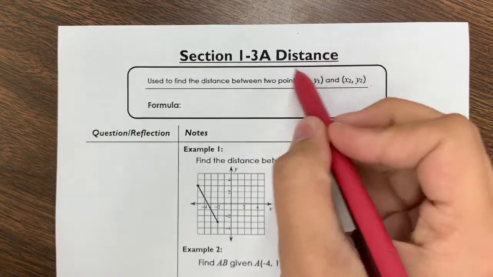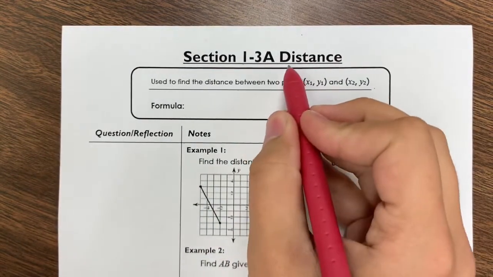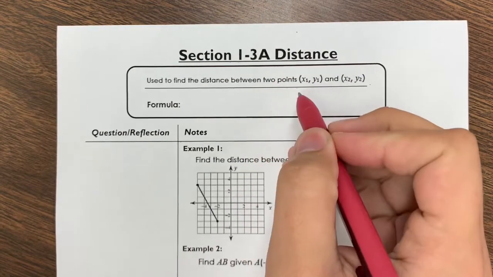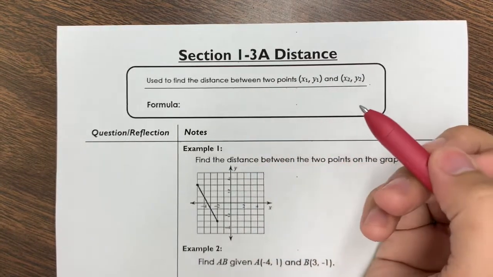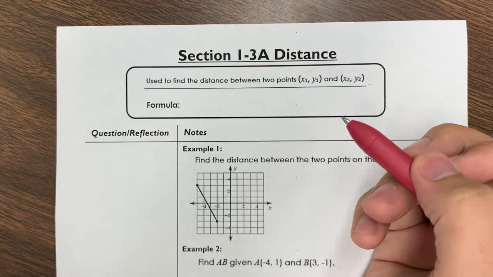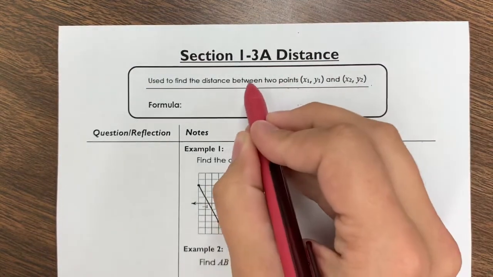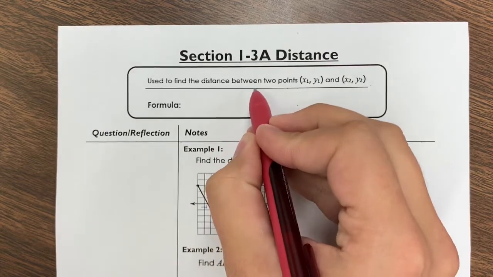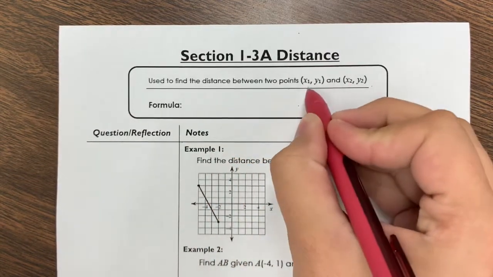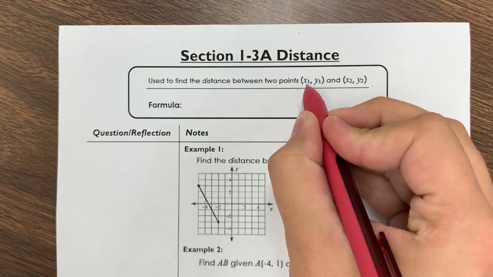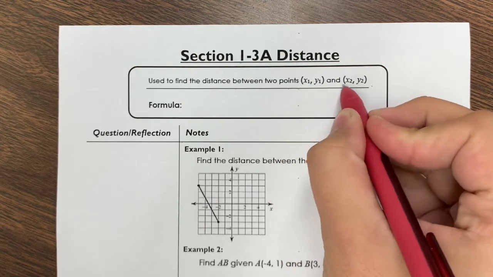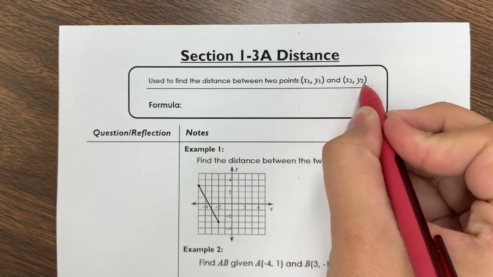So distance. Distance is our way of finding how far it is between 2 points, right? We know that word distance, like how far is the distance from your house to the school. It's a length that we can measure something in. And we're going to do that in geometry to find the distance between 2 points. A point that we can refer to as the first point, or x1 and y1, and a second point that we call x2 and y2.